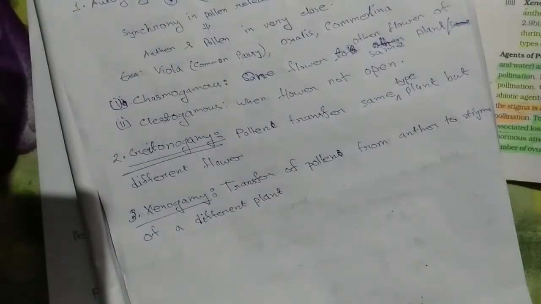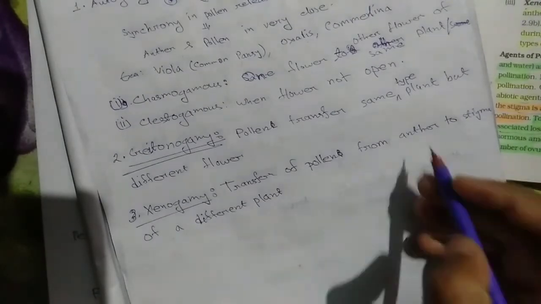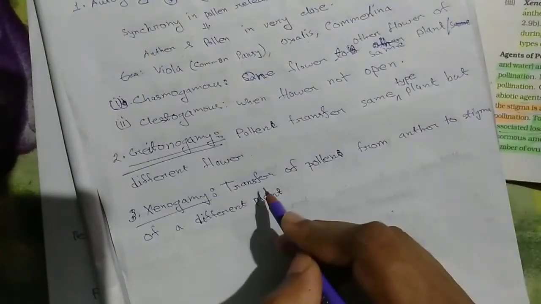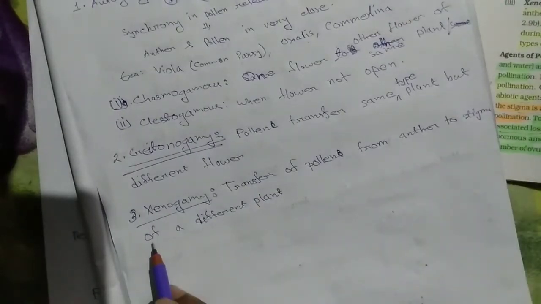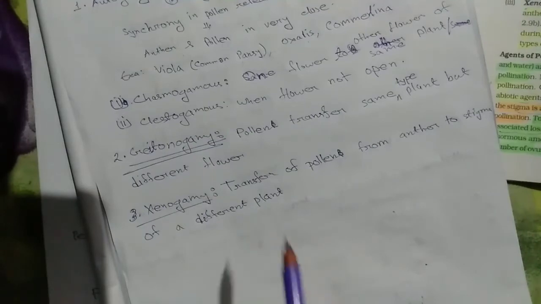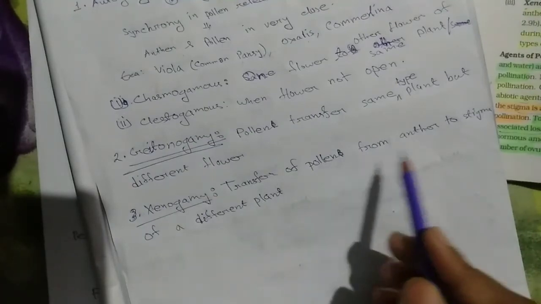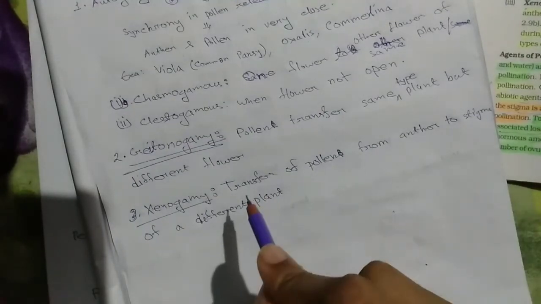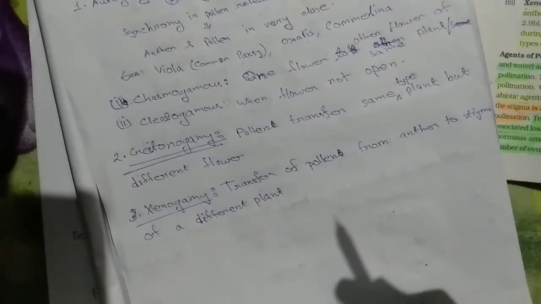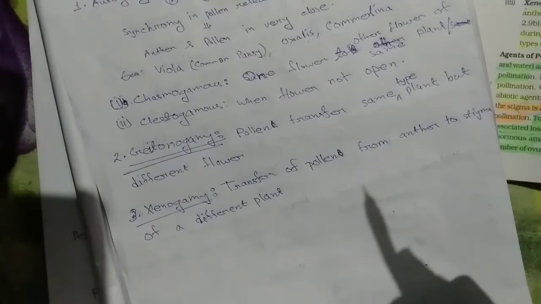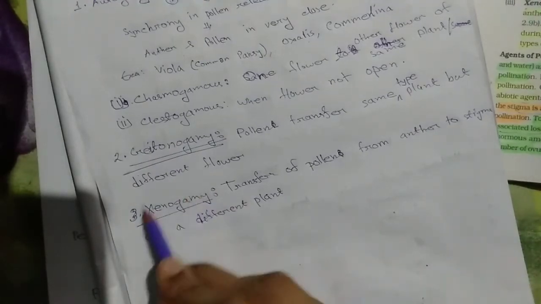Transfer of pollen from anther to stigma of a different plant. So when pollen goes to a different plant's flower, it is known as xenogamy.